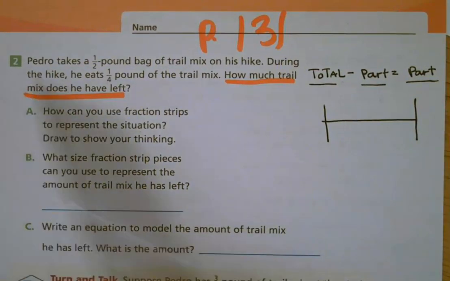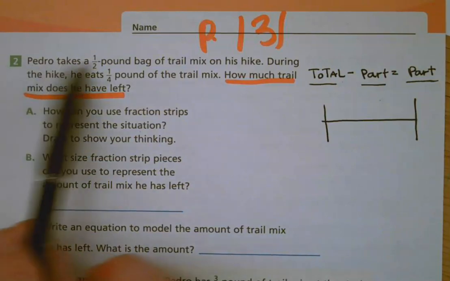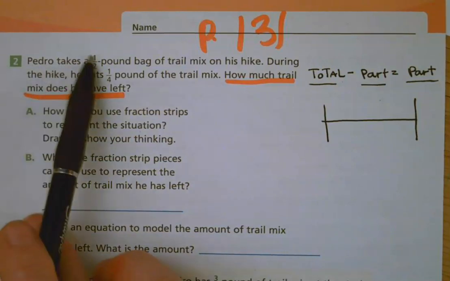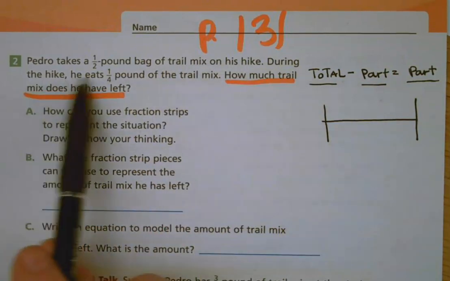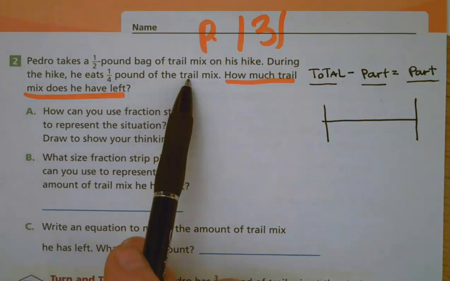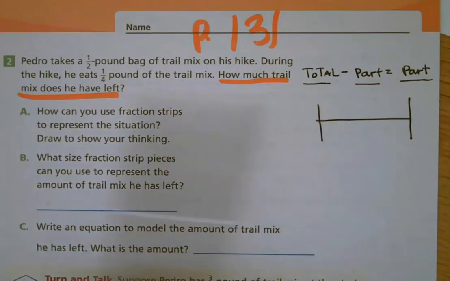Now I want to read the problem to get my details. What do I know? Pedro takes 1/2 pound of trail mix on his hike. During the hike, he eats 1/4 pound of the trail mix. How much trail mix does he have left? Okay, and so that is a perfect example of a subtraction problem, as I suspected.